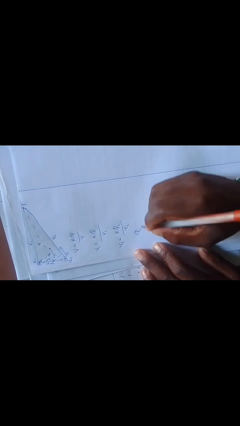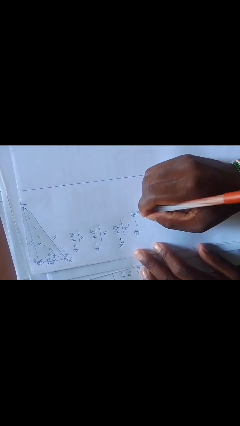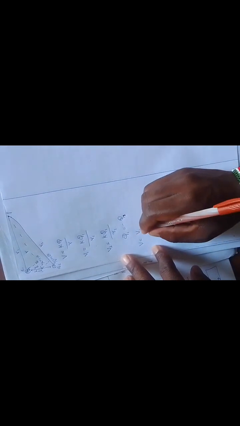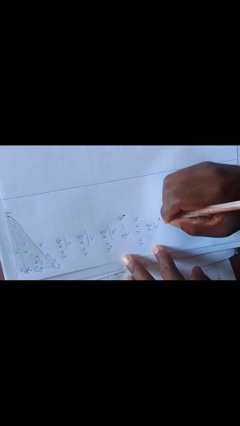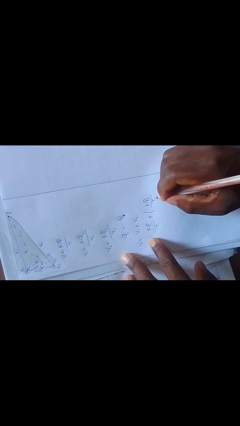But from the definition of a dipole, we decided those are two equal point charges separated by a distance L. Now we can say Q1 will be equal to the negative of Q2, because we said they have opposite signs. Now the total potential for these two charges will be equal to V1 plus V2, which is kQ1 over R1 plus, but this is negative, kQ2 over R2.